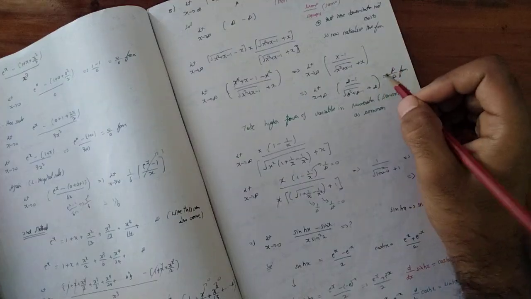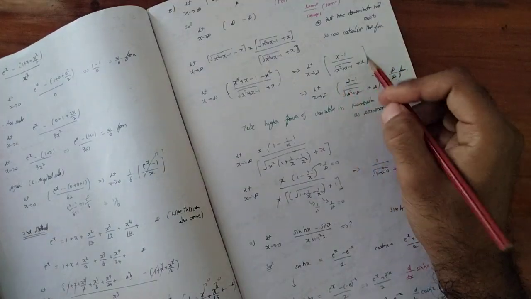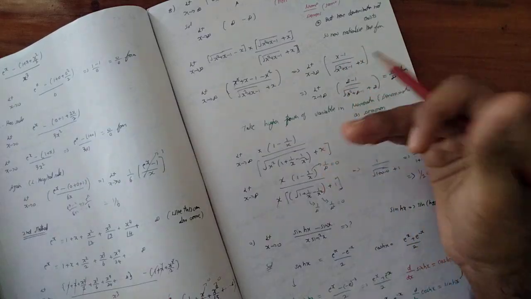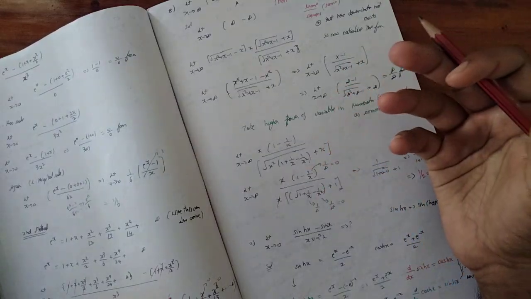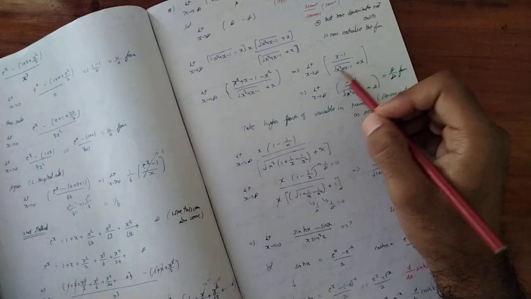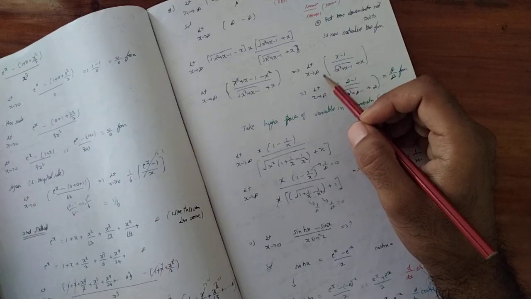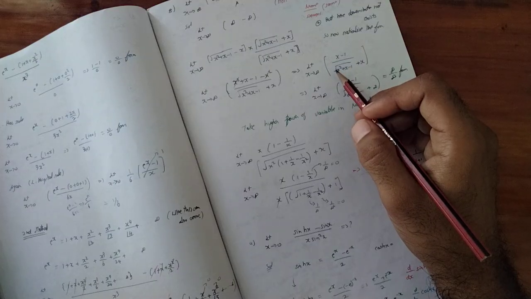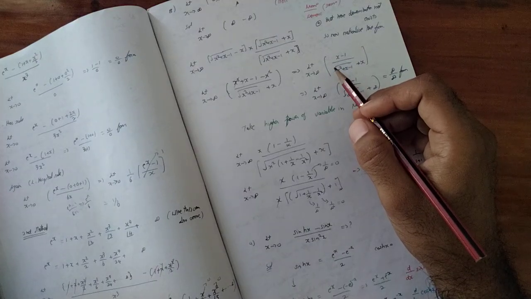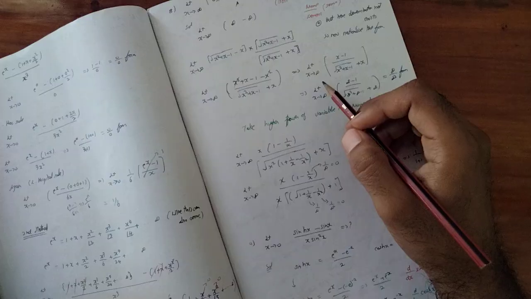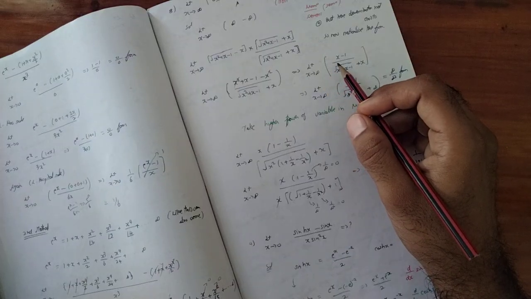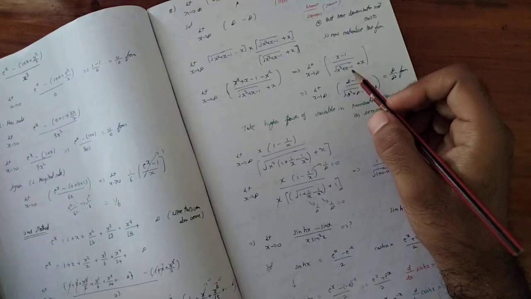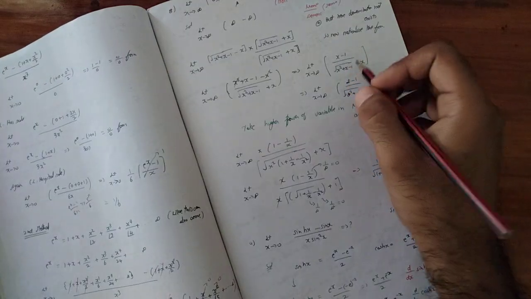So if we got this formula, we can go to this one. Mostly the root should not be there, so we need to minimize the root. The effective way to minimize the root is to take something outside from this root. For example, this x square, I'll take it outside, so x will come outside. Why am I taking this out?